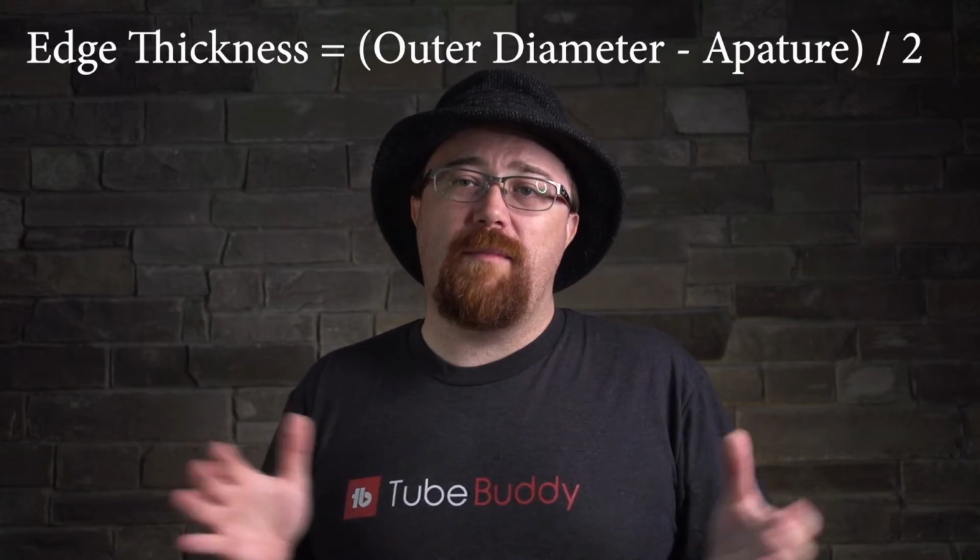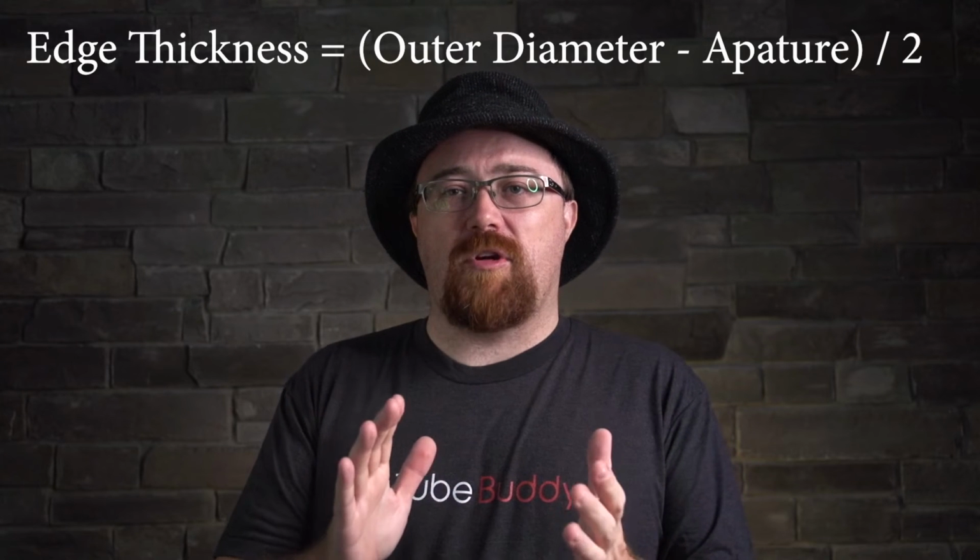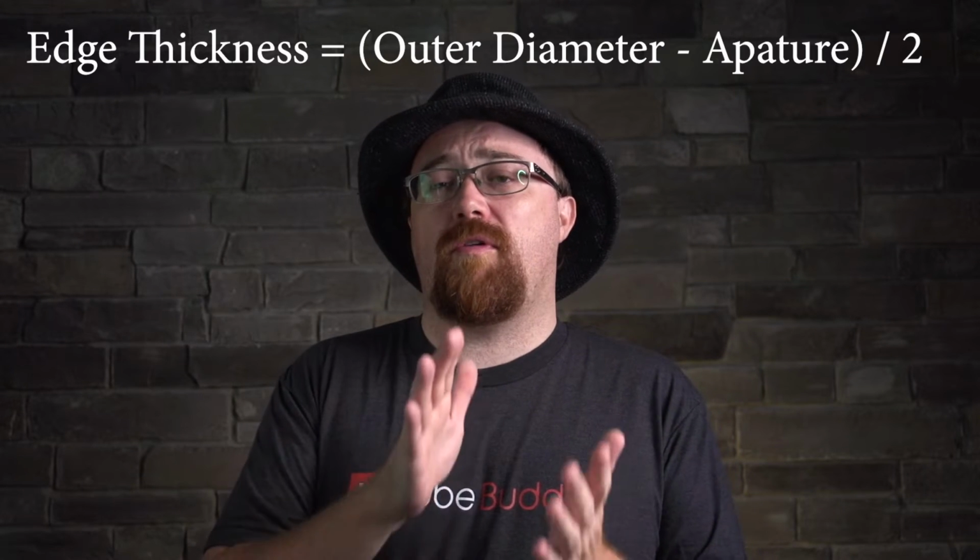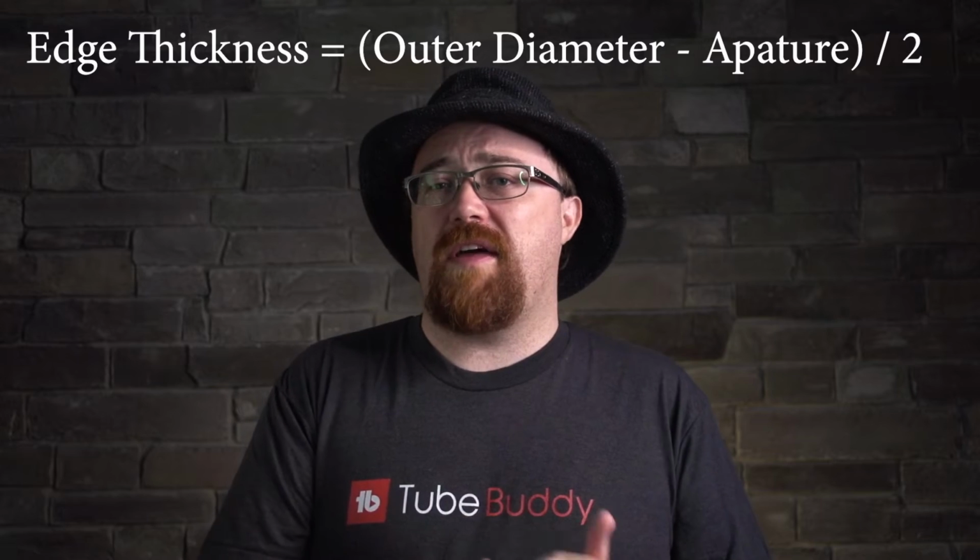So step two is you're going to have to measure the outer diameter of your telescope, or alternatively the inner diameter of your lens hood. And again, this is in millimeters, and you need this for step three. Step three, you're going to take the outer diameter that you just measured and your aperture, subtract your aperture from the outer diameter, and divide that number by 2.